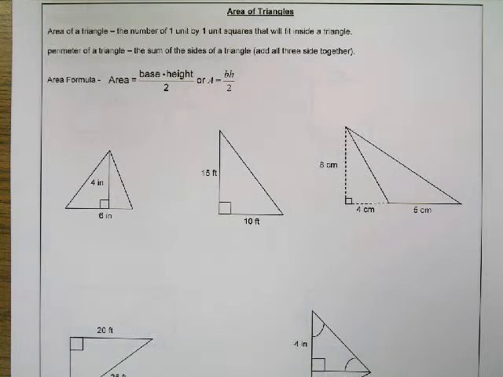Now, there's a chance you may have to find a missing side using Pythagorean theorem if it's a right triangle or if you have a right triangle drawn inside, and we'll look at a couple of examples where we do that. So look at the first one.